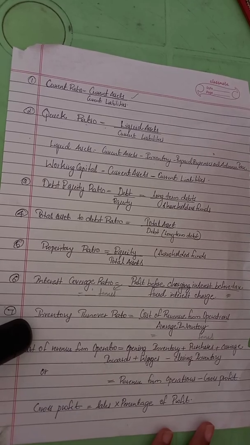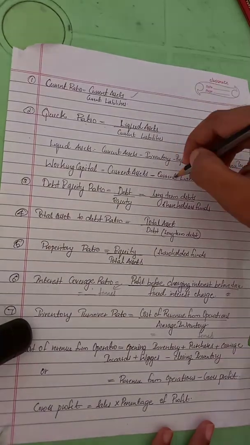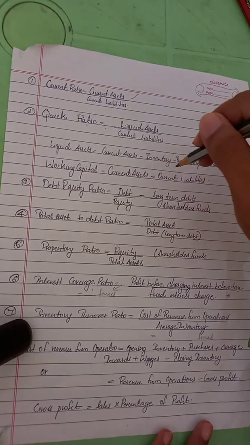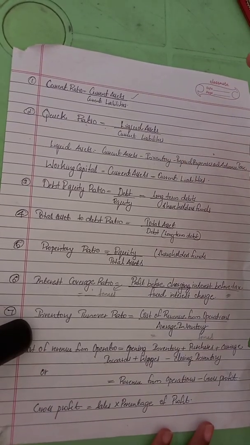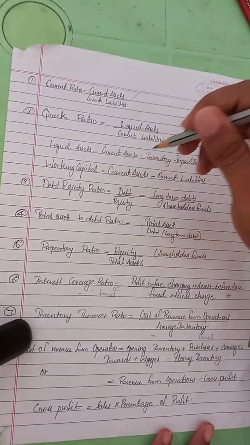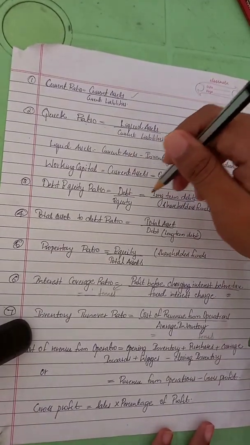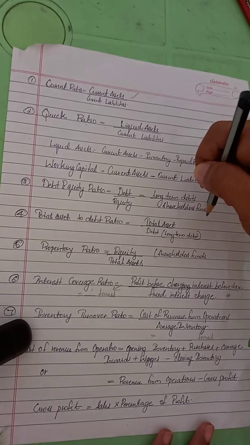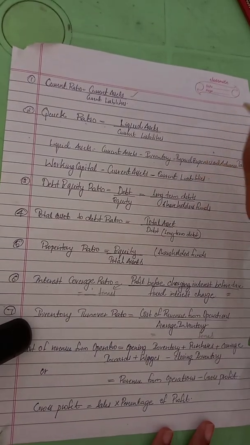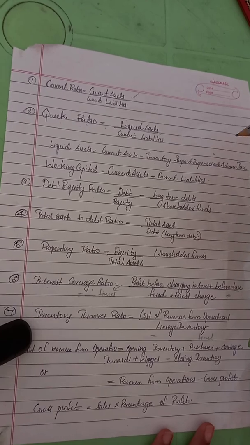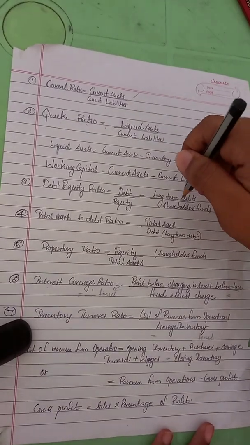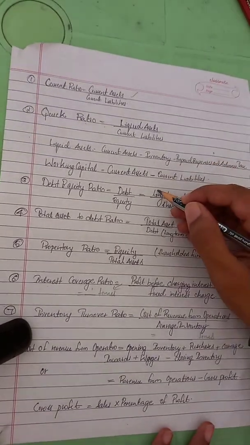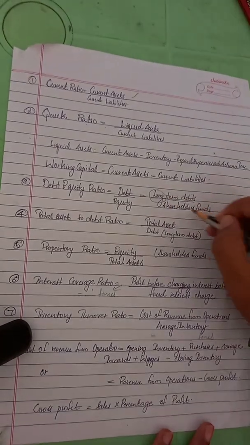Working capital is equal to current assets minus current liability. Debt equity ratio, which is total debt by equity, which is equal to long-term debts by shareholders fund. Equity is also known as shareholders funds in accountancy. So you can also use long-term debt, not short-term, it is long-term debt by shareholders fund.